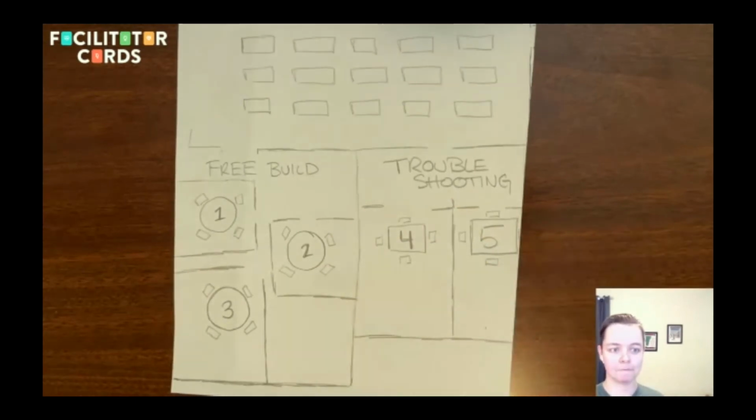Meg, where would you like me to be? Vivian, if you want to hop into 4, I'll go to 5. Okay, sounds good. All right, everyone. Any questions about where to go for the next 10 minutes?